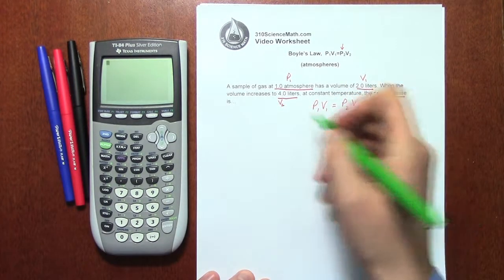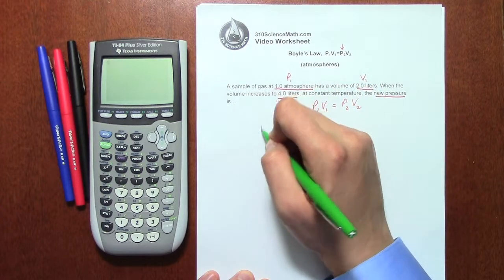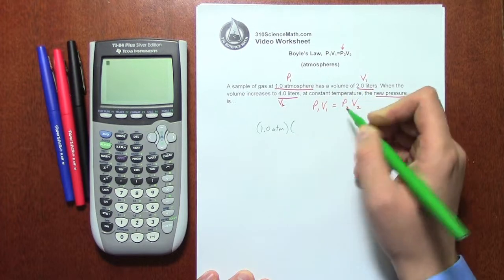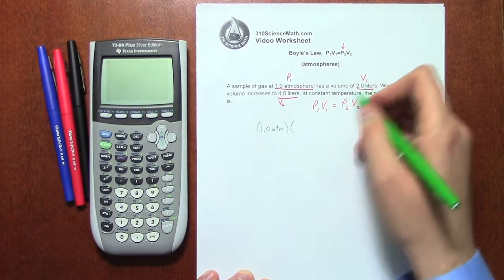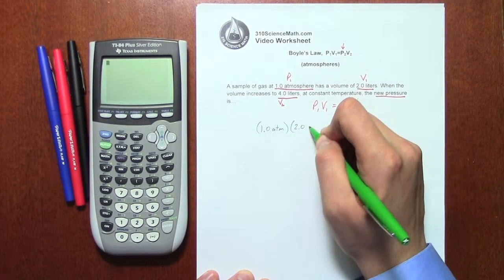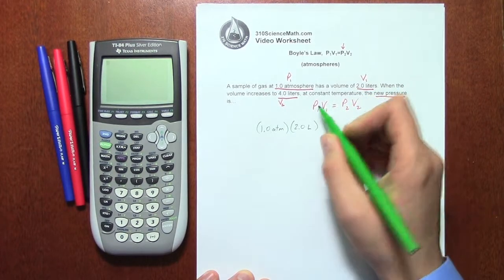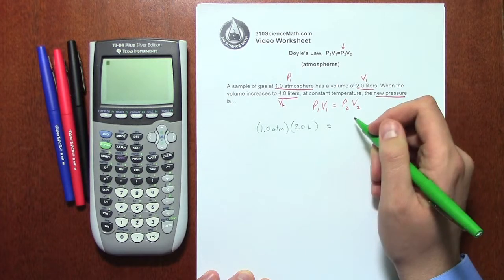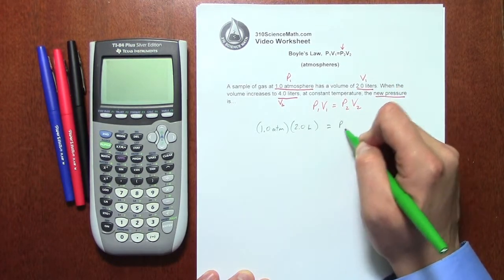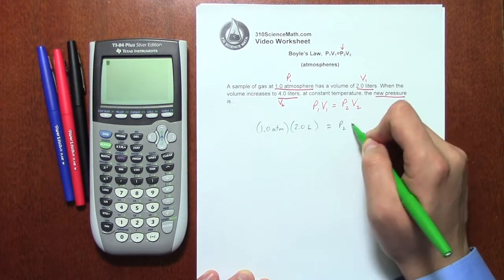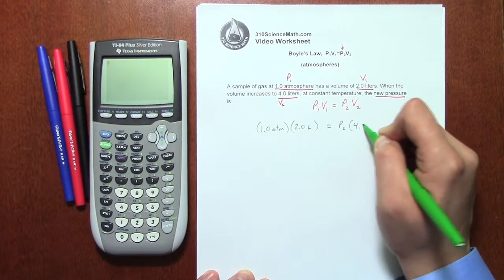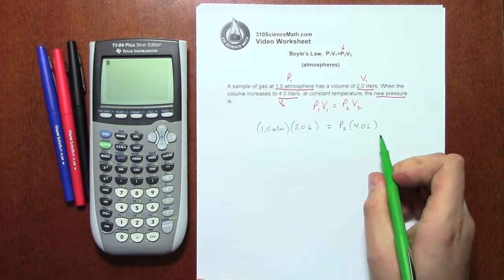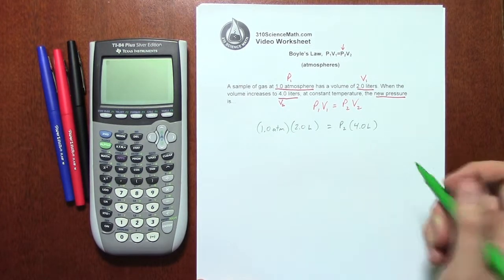Okay, so let's write in P1 we know is 1.0 atmospheres. And we know our volume initially is 2.0. See how easy this is? Now that we know what the values of P1 and V1 are, we can just take them directly from the problem. And we are looking for P2. We don't know what that is yet, but we'll figure that out. And we've got 4.0 liters. Alrighty then. So this is the setup for solving for P2.